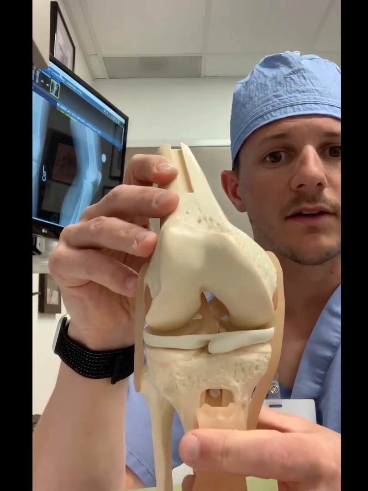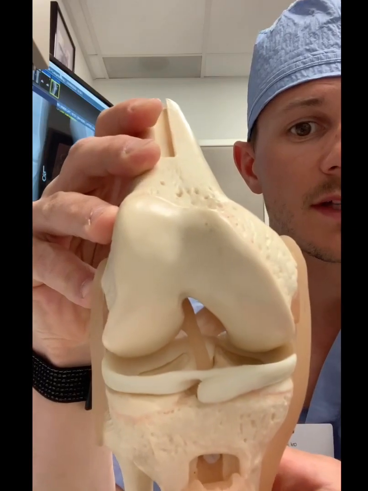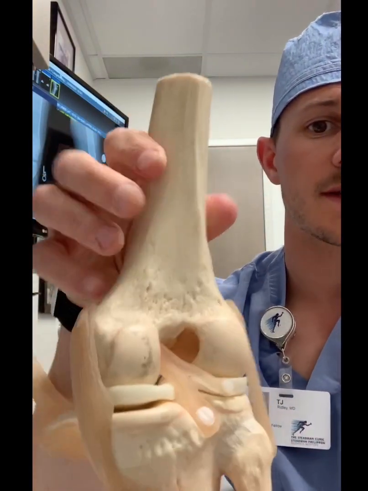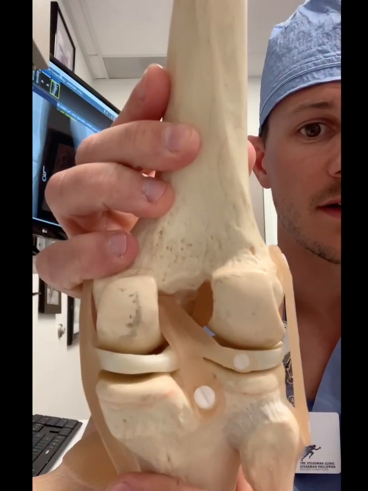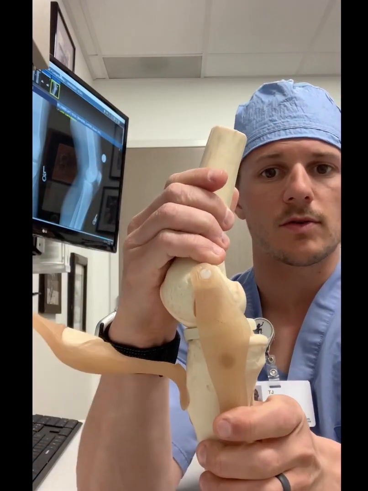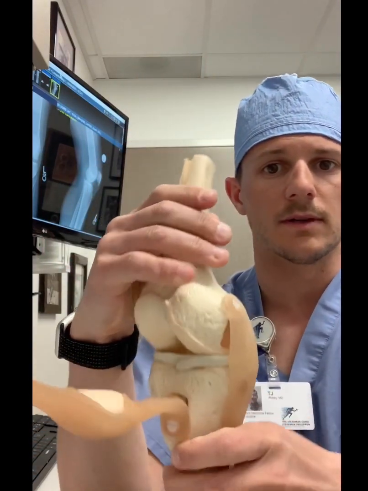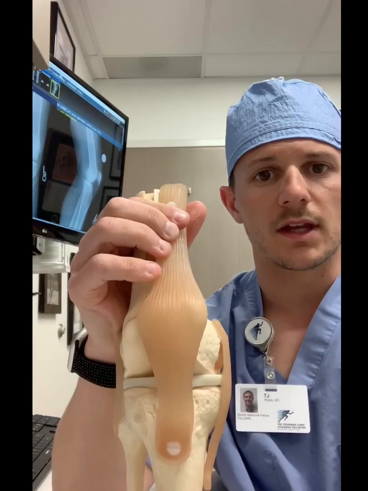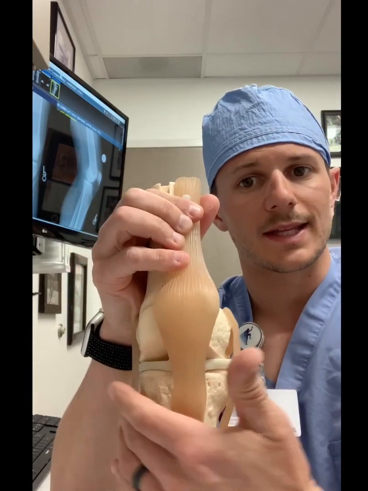The PCL, or the posterior cruciate ligament, we can see it crossing back there, but we can see another good depiction of it here, and that prevents posterior translation of the tibia. Then we have the collateral ligaments, or those are the ligaments on the outside.